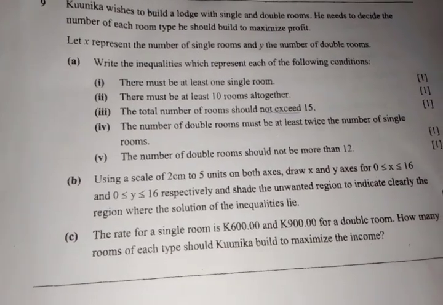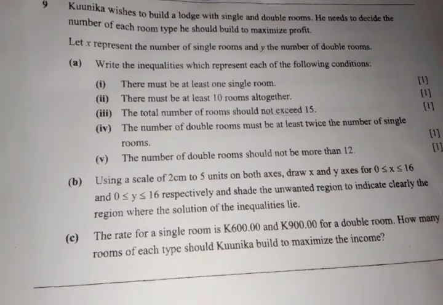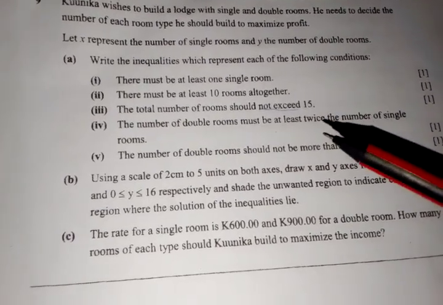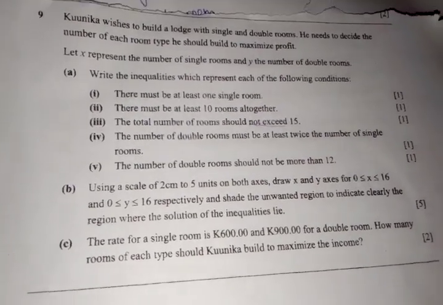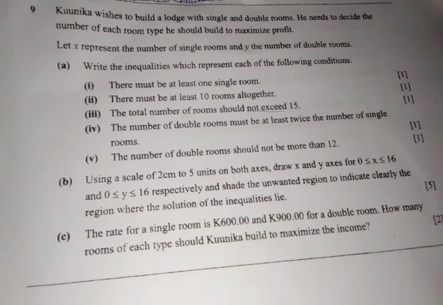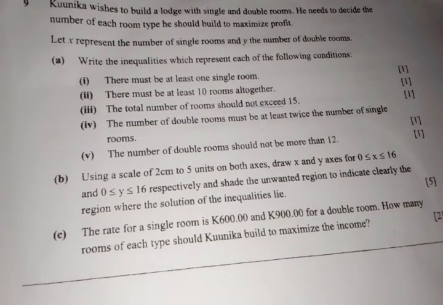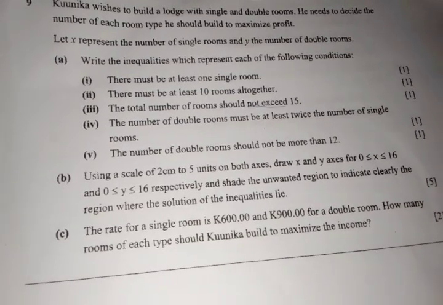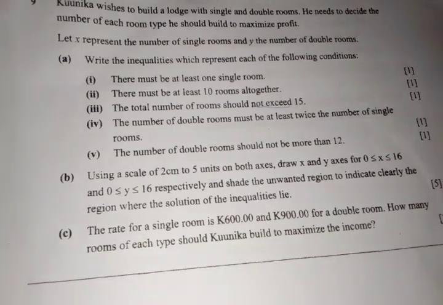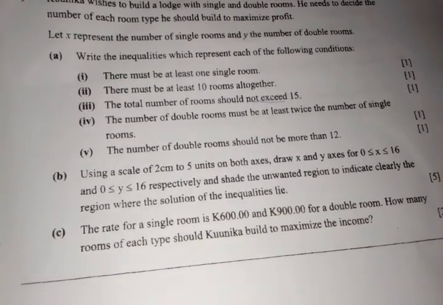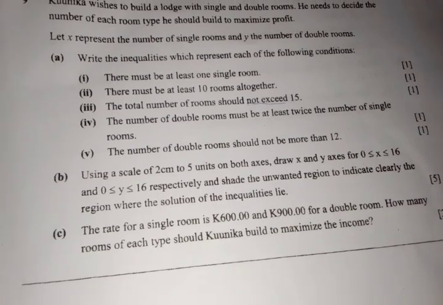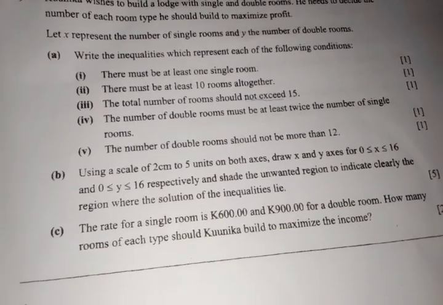Yeah, we are multiplying x by what? By 2, because they are saying twice the number of single rooms. So 2 times x, twice the number of single rooms. So we multiply 2 times x, then it will simply mean y should be greater or equal to 2 times x.